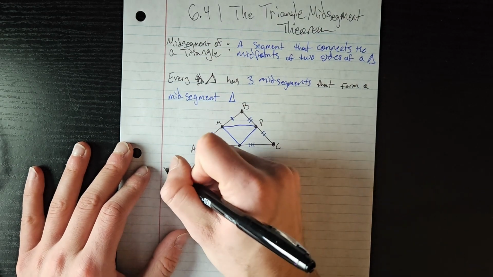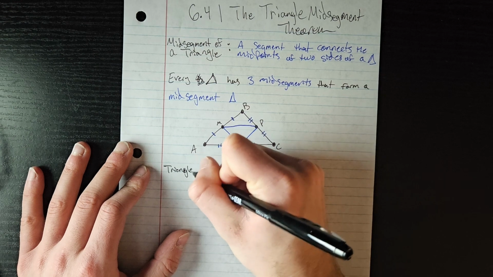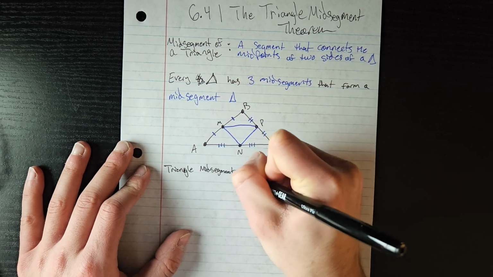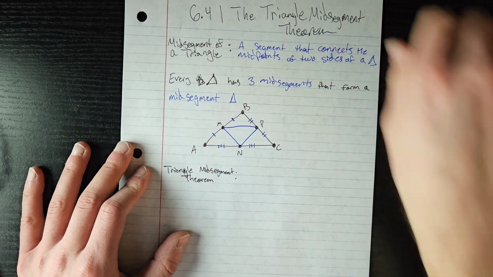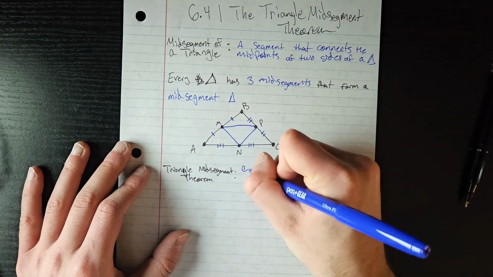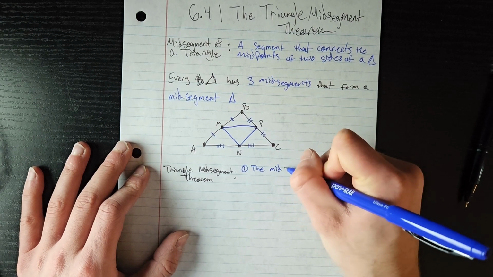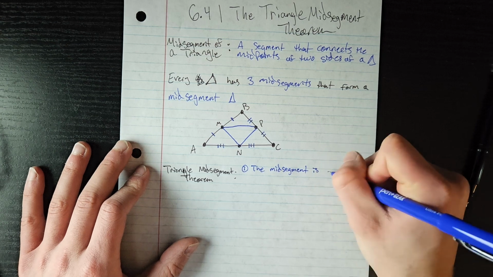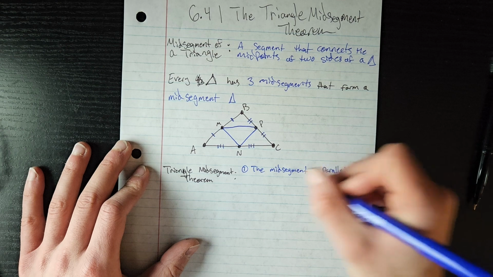Anywho, there's this theorem that goes along with this, and it's the triangle mid-segment theorem. And I can break down this theorem into 2 parts. First part, the mid-segment is parallel to the third side.